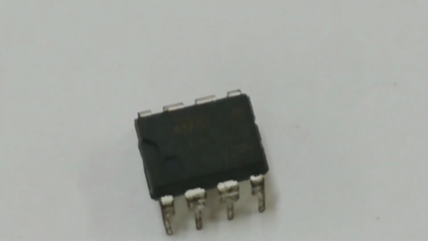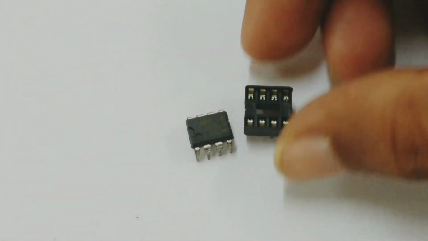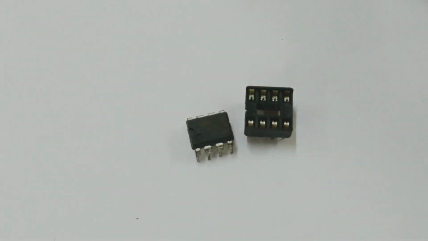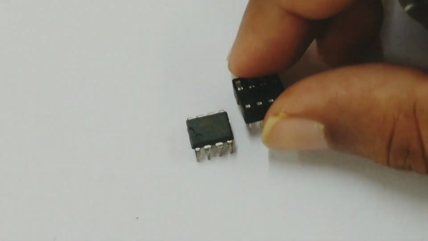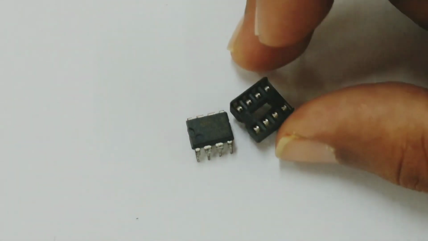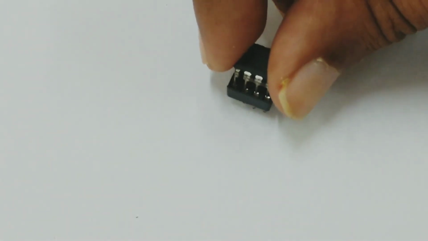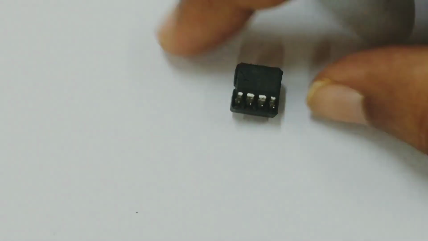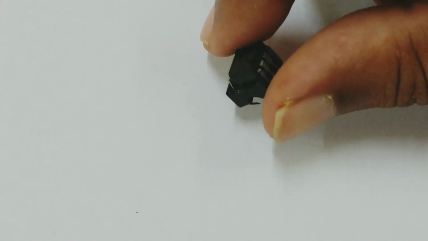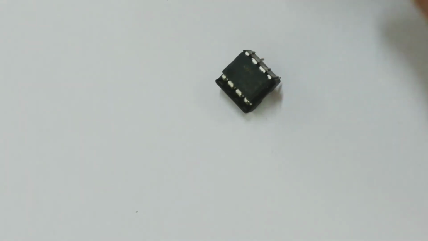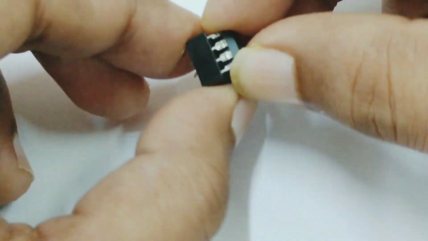Such ICs can have a different number of legs: 4 legs, this one has 8, you can have 16 legs. To make it easy to replace them, you get this kind of base for ICs, such that in a circuit you can have this base and then put your IC onto it. So it becomes very easy to fix. Anytime someone says your IC is gone, or you find out the IC is gone, you can easily replace the IC without damaging your circuit.